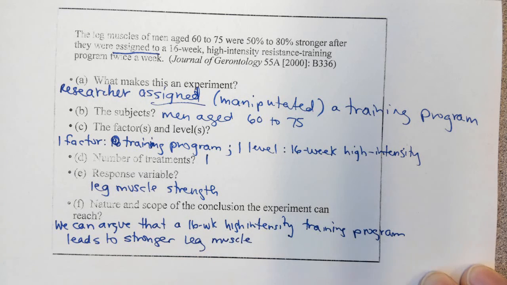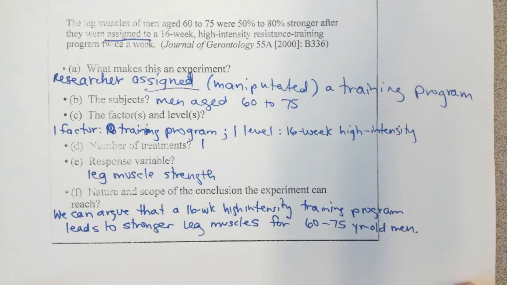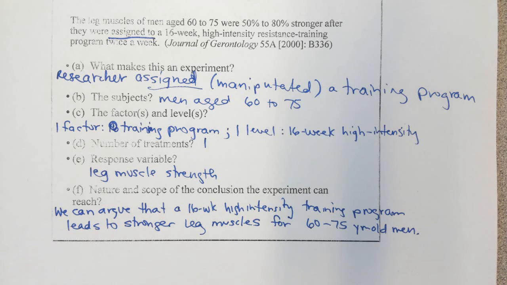And who can we do this for? Let's just put it in the same sentence, and then we get our scope in one big sentence. For 60 to 75-year-old men. So there's our scope while we're at it. So we get our nature and scope all in one fell swoop.